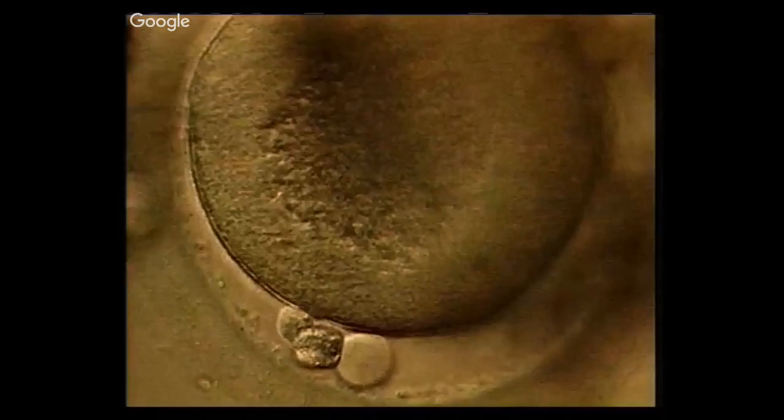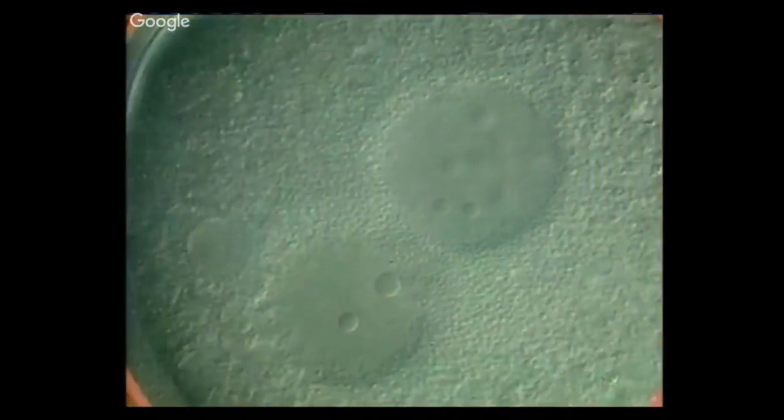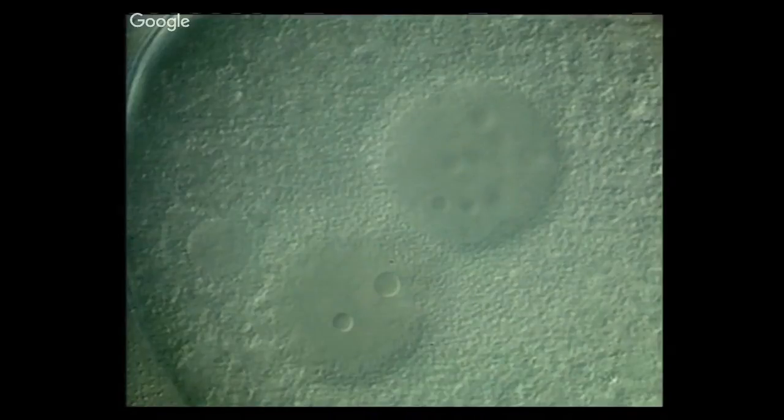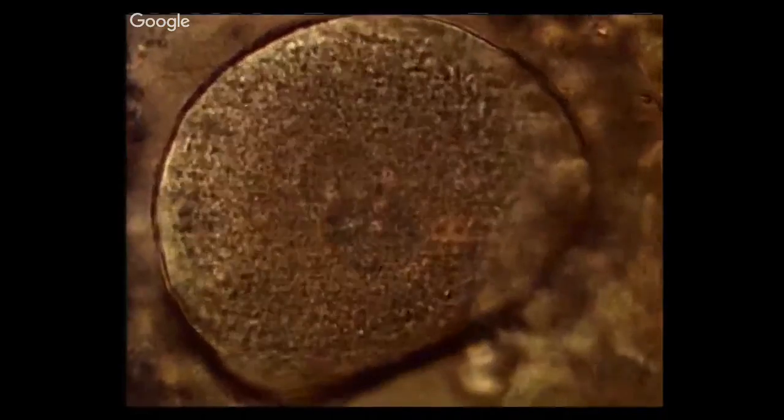The sperm's head slowly starts to swell until it is 200 times its original size, preparing to combine its genes with those of the egg. The two large round structures hold the ingredients for a new human being, half the genes from the woman, half from the man. Now, the moment of fertilization.